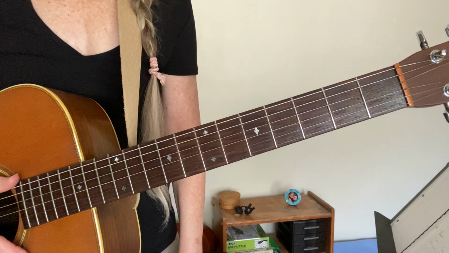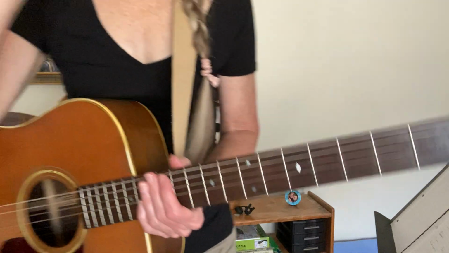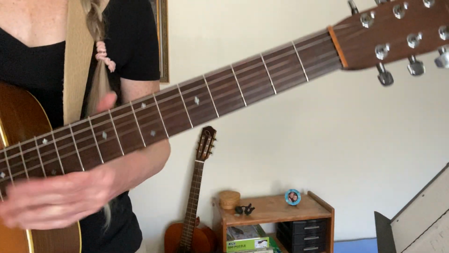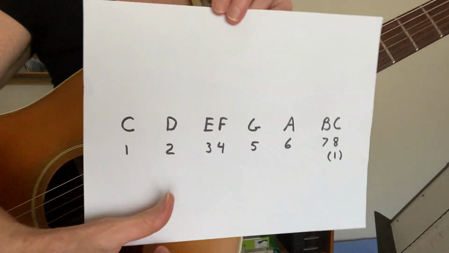Just now we were talking about scale degrees, but we can also use numbers to name our chords. And if that feels a little confusing, try not to worry about it for now. But I want to show you in the key of C what I'm talking about.